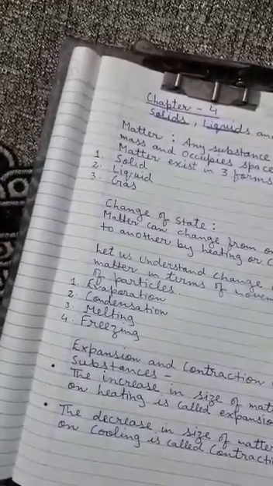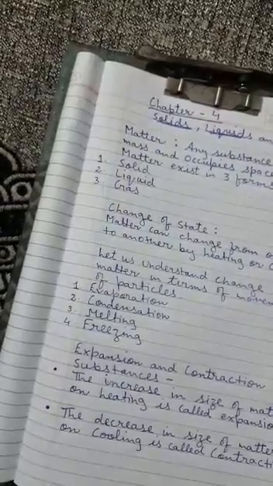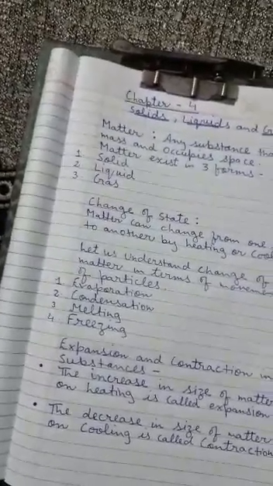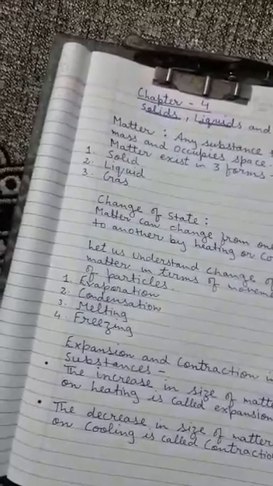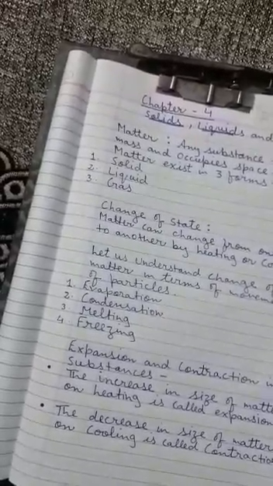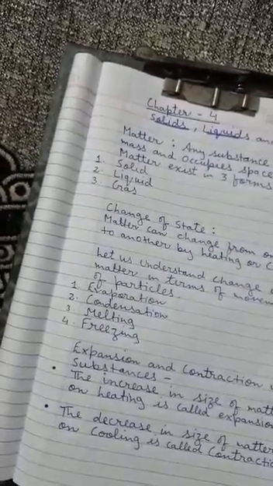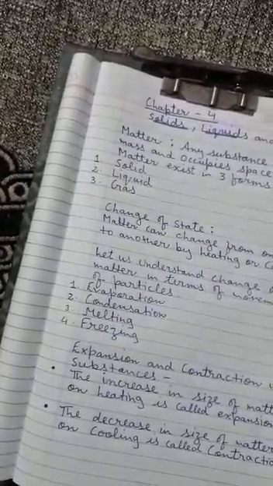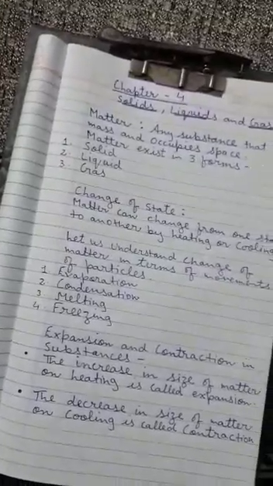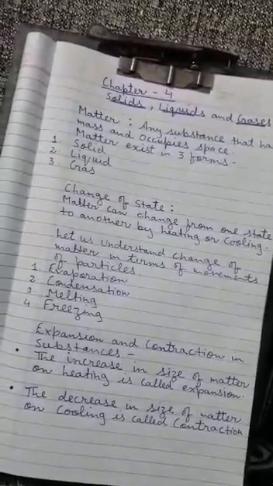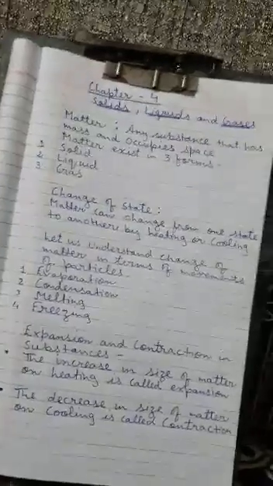In this process, a liquid changes into a solid on cooling. When a liquid is cooled, the movement of its particles decreases and they will pack themselves into a rigid shape, thus forming a solid.